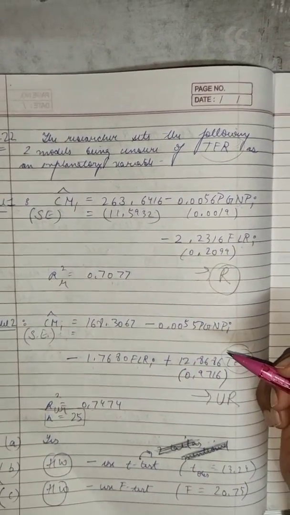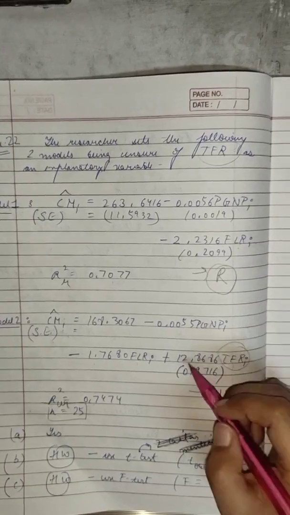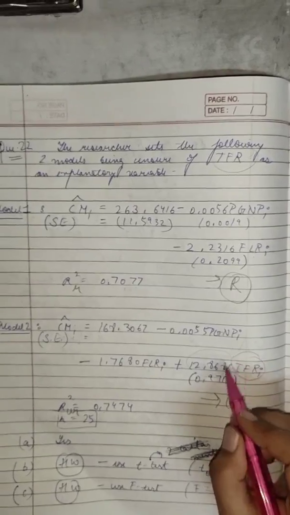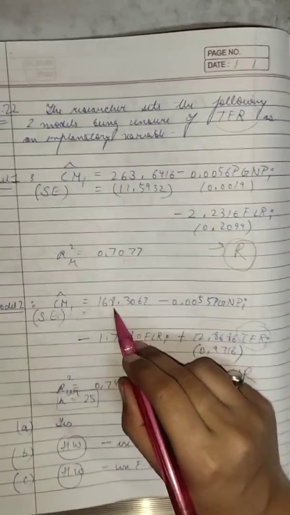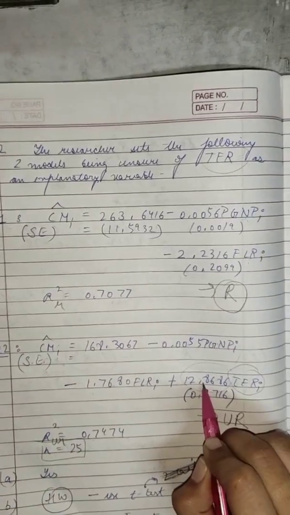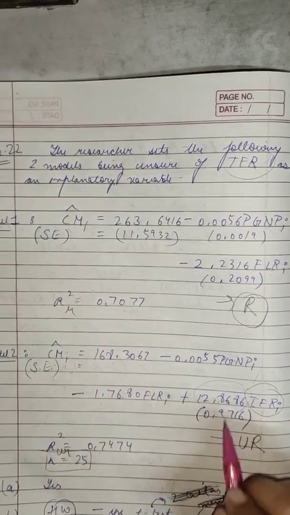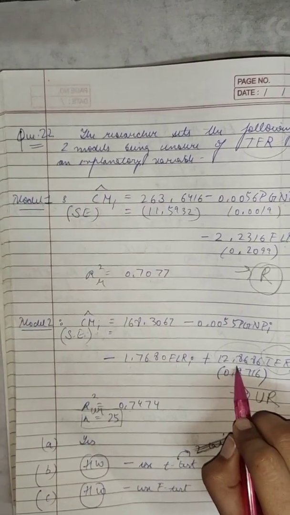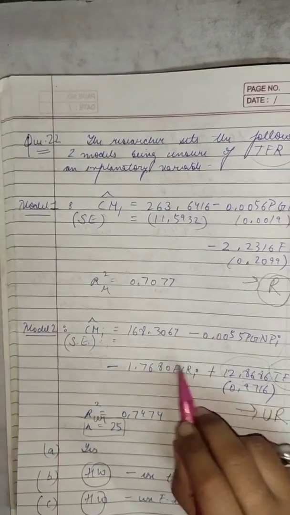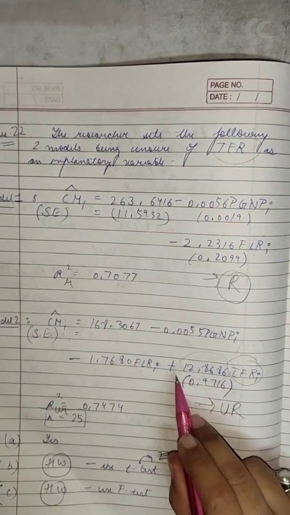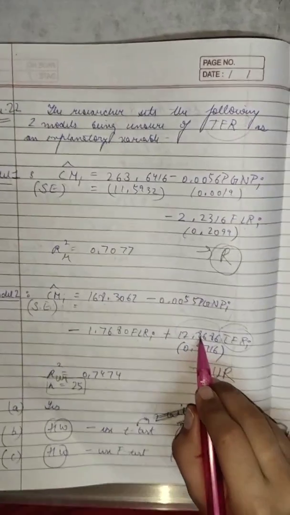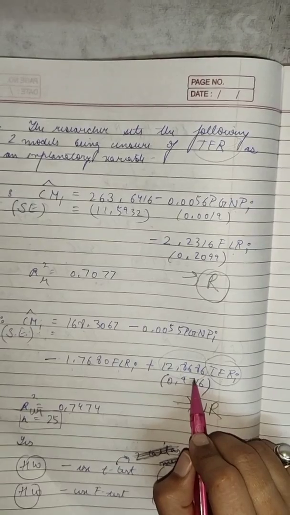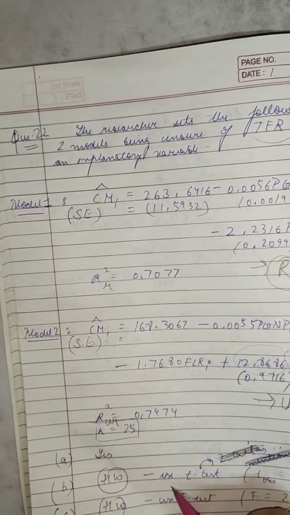B part says, test the statistical significance of TFR in model 2. So you have to test whether this coefficient is statistically significant or not. Your model has beta 1, beta 2, beta 3. Null hypothesis would be beta 4 equal to 0. Alternative would be beta 4 greater than 0, because you know the underlying theory says there's a positive relationship. Fine. So null hypothesis would be beta 4 equal to 0, alternative beta 4 greater than 0. You will find a T statistic and you should be able to reject the null hypothesis.